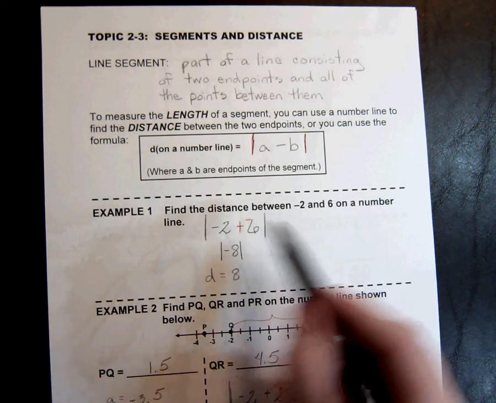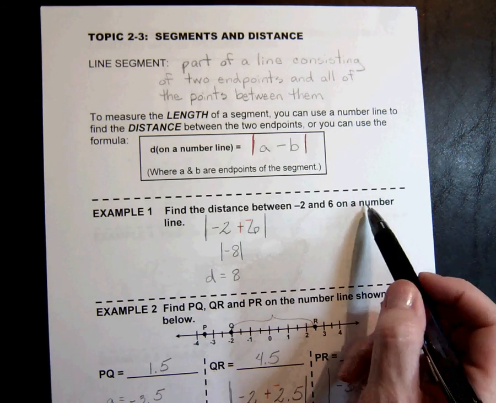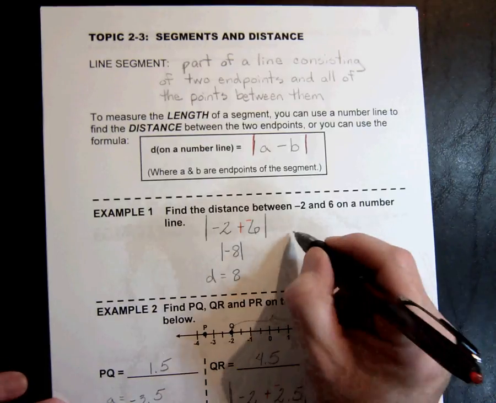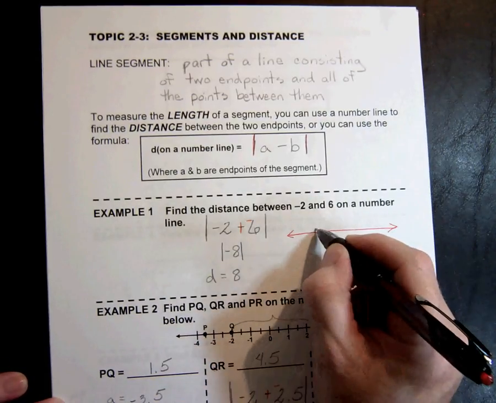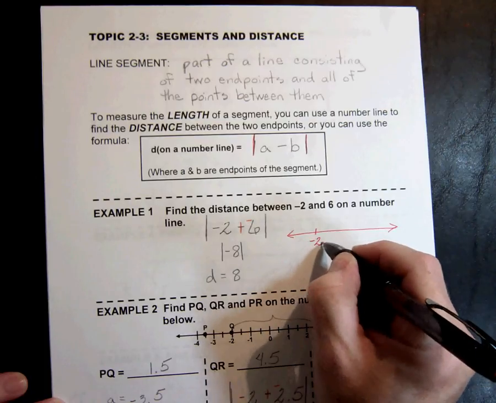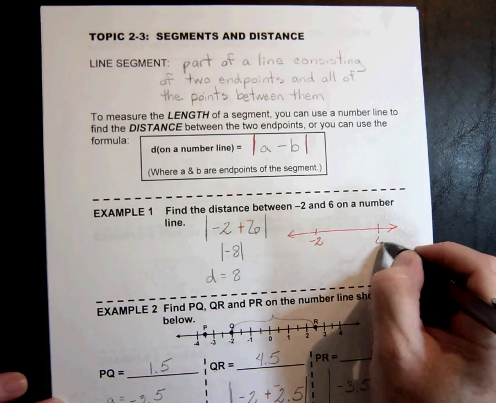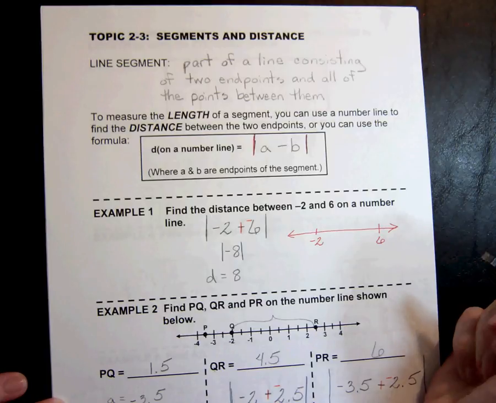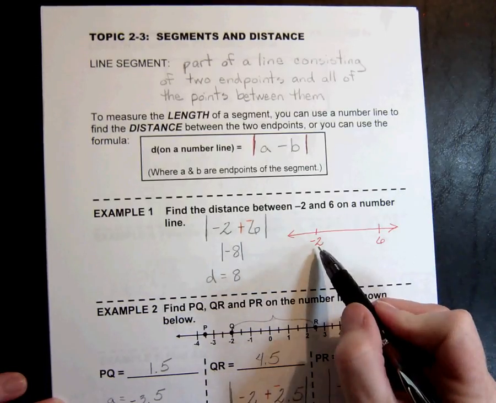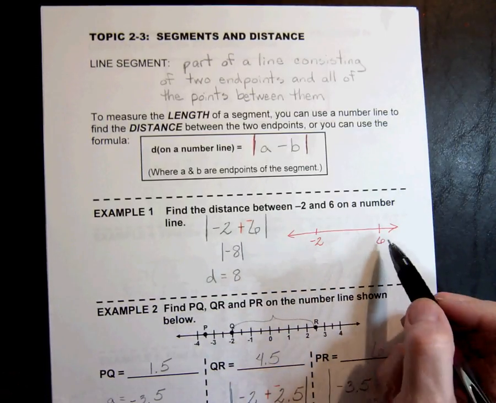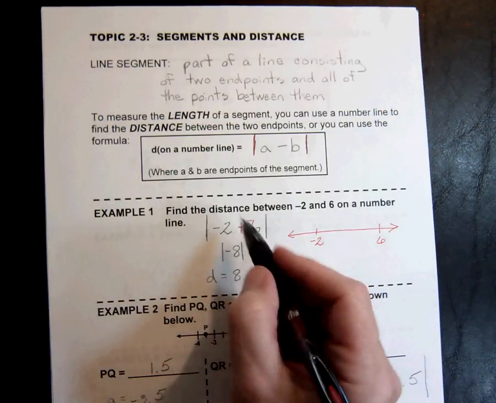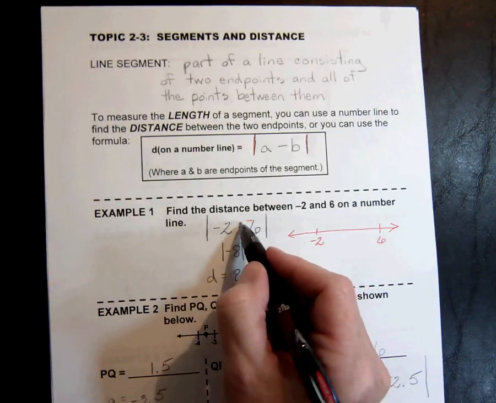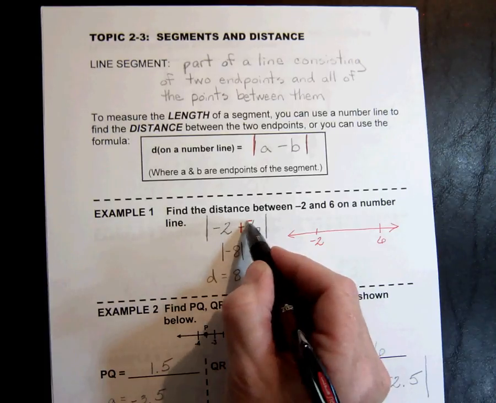Okay, find the distance between -2 and 6 on a number line. Well, if you were to plot that on a number line where you've got a -2 over here and a 6 here and all the numbers in between, you take the -2, subtract it from a +6. I emphasize that subtraction is adding the opposite.